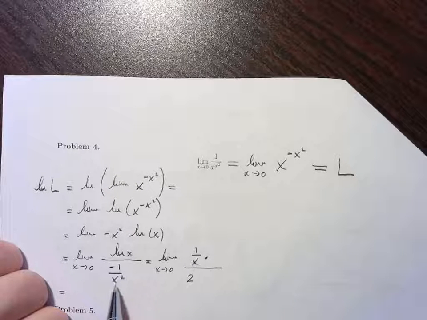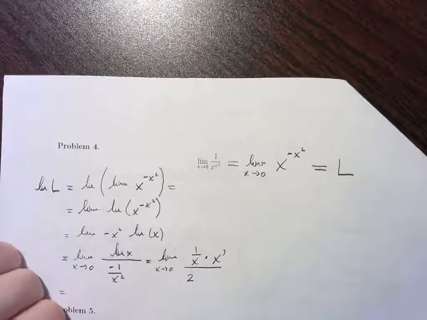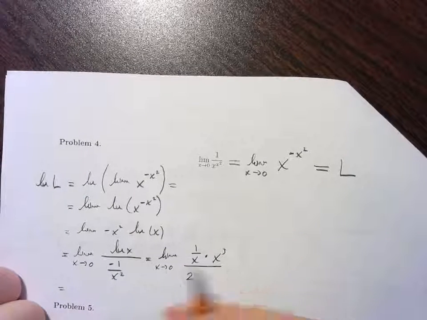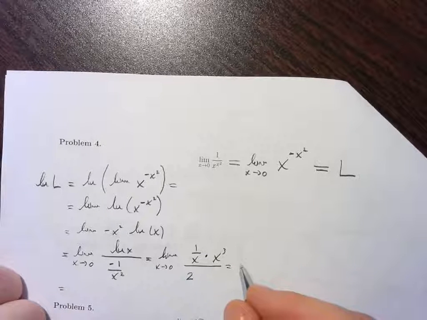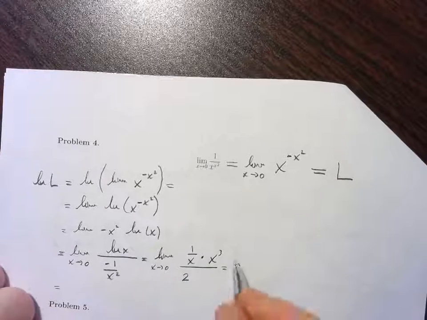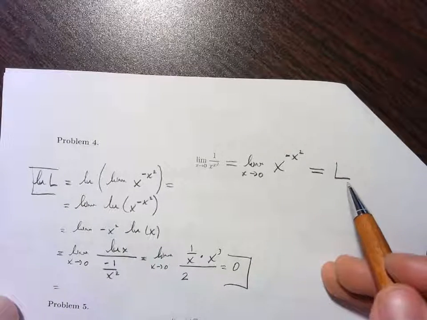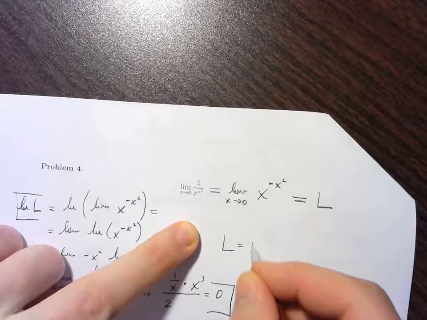And I have 1 over x cubed, which I'm going to bring on top as just an x cubed. And of course, one of the x's will cancel, so the limit as x approaches 0 is just, I'm looking at x squared over 2, which is 0. So what I found is that the natural log of the limit that I'm trying to find is 0, which means what? It means that L has to be 1.